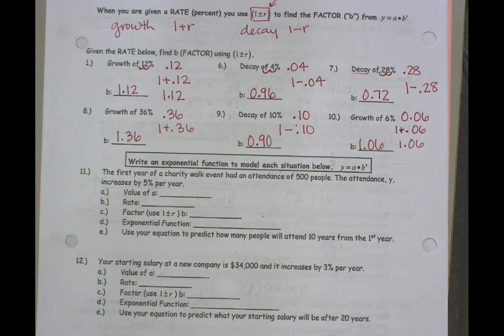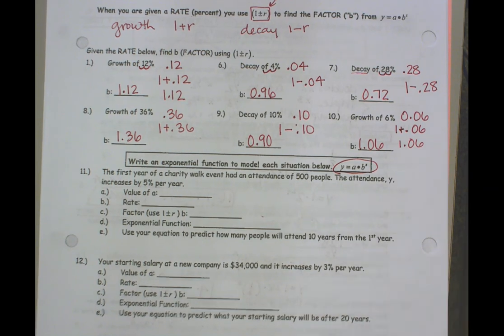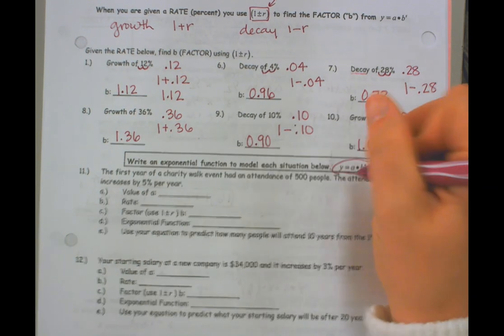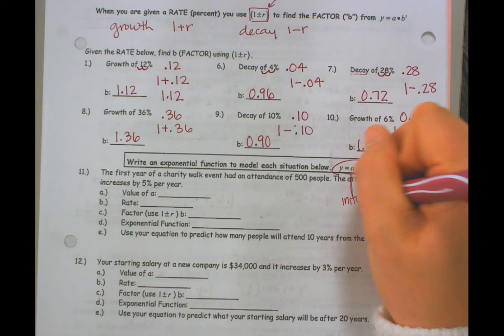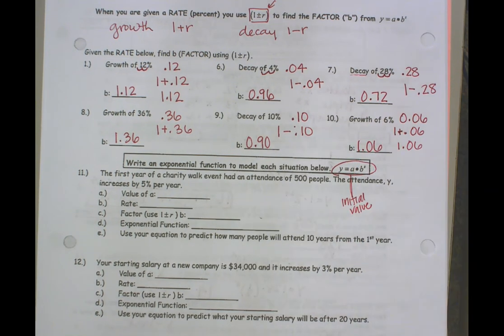So again, we're going to go back to how we can use this in our word problem, and really, there's not much difference in the setup. We're still using this y equals a times b to the x. A is still that initial value, or the starting value. And then b now is still that factor. It just might take a little bit of work to figure out what that factor is.